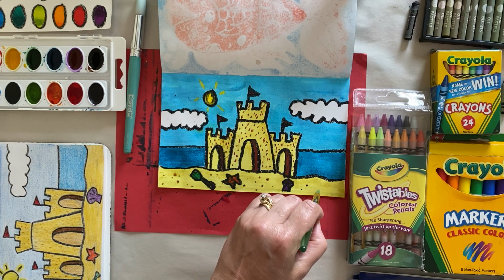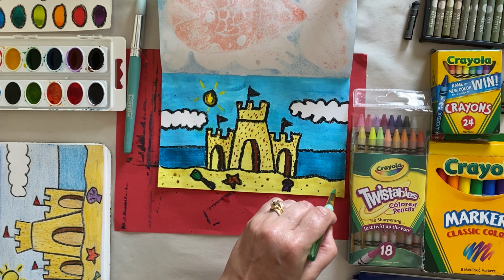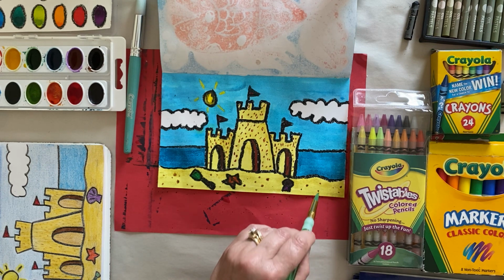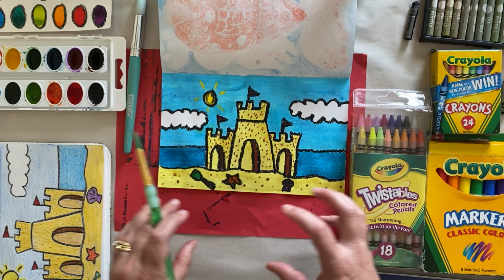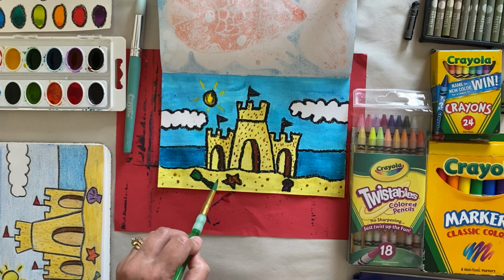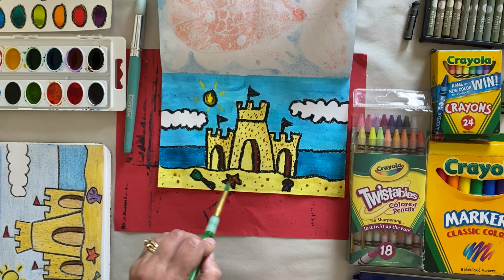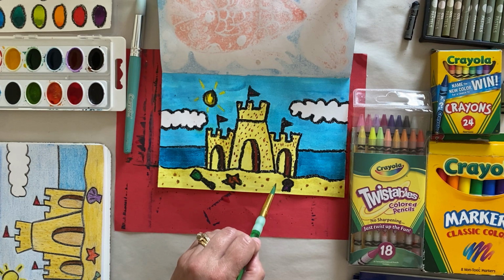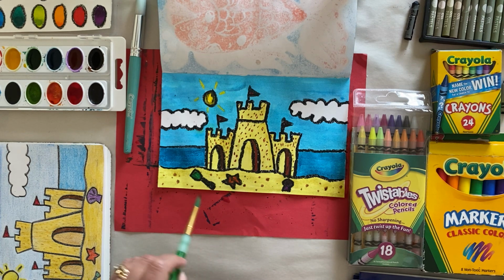And because my yellow paint is still a little wet, the brown is kind of spreading out into my yellow. They almost look like tiny little stars. Little pieces of sand glistening. Very nice.